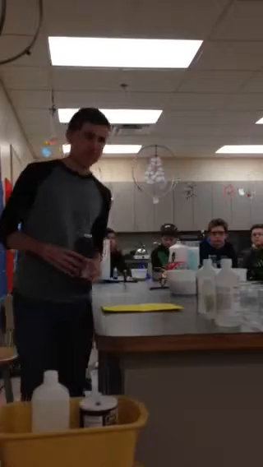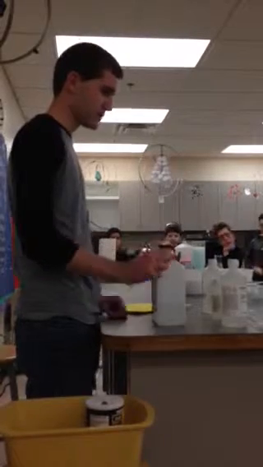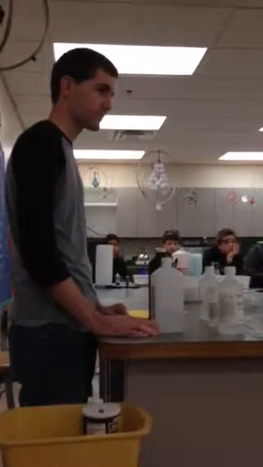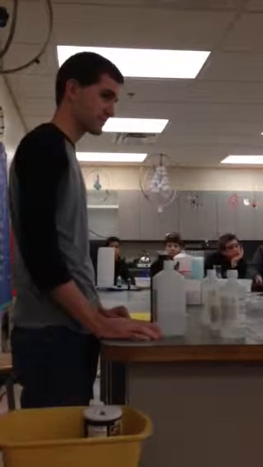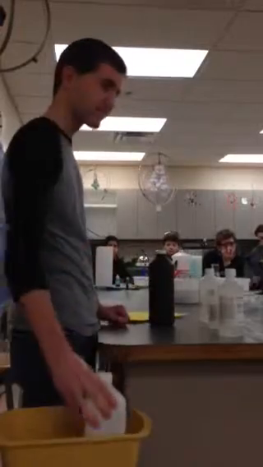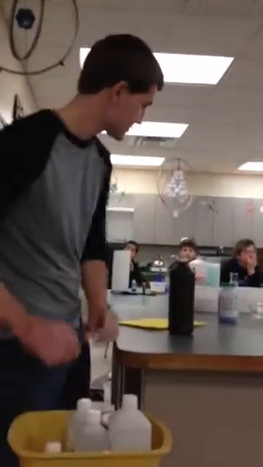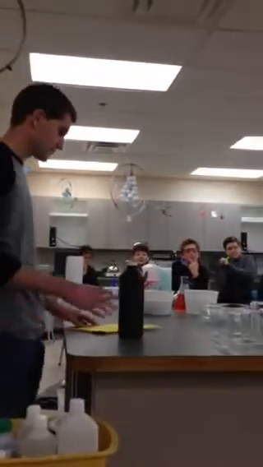So I have all these chemicals here. What's the difference between this bottle and the other ones? The hydrogen peroxide has to be in a dark container because if sunlight gets to it, it'll evaporate. That's exactly right. Do you remember the other chemical we used in class that was in a brown bottle? That I showed you? And we talked about why it was in a brown bottle. Iodine.